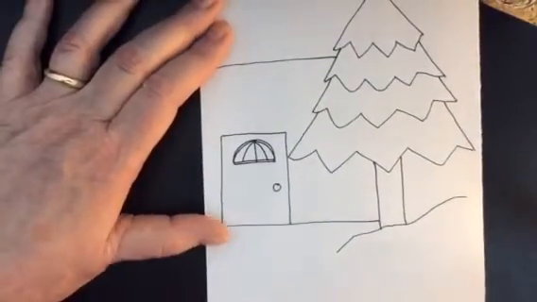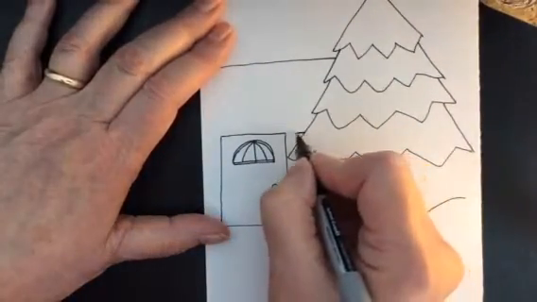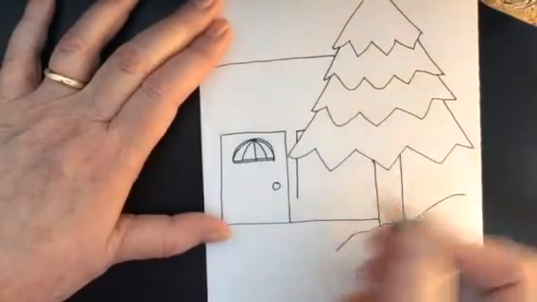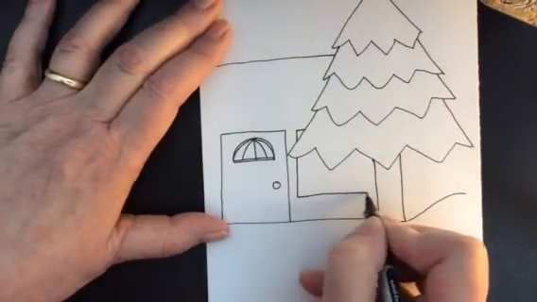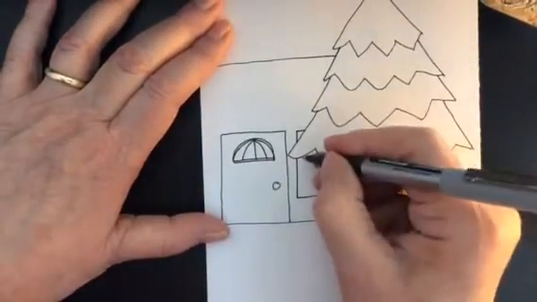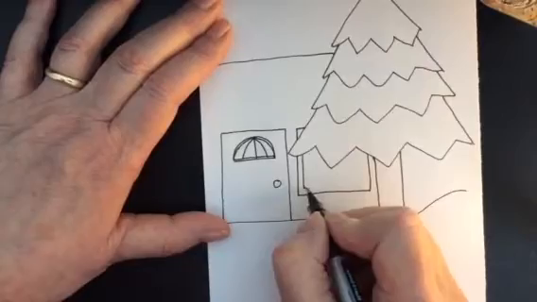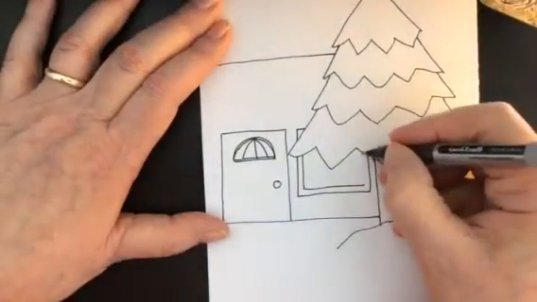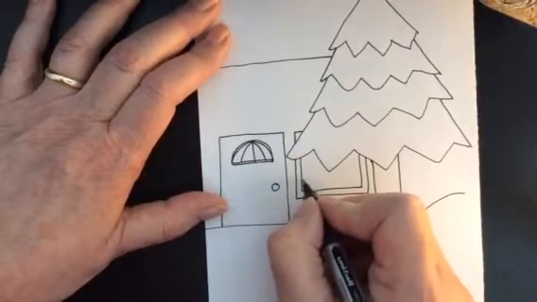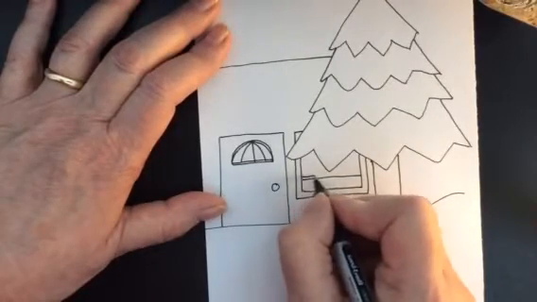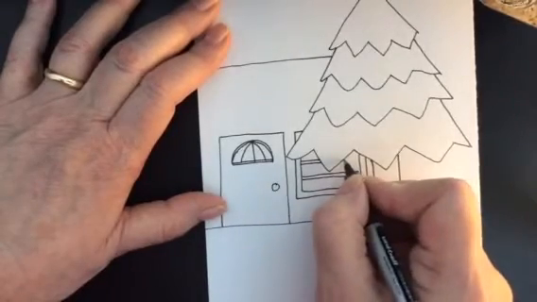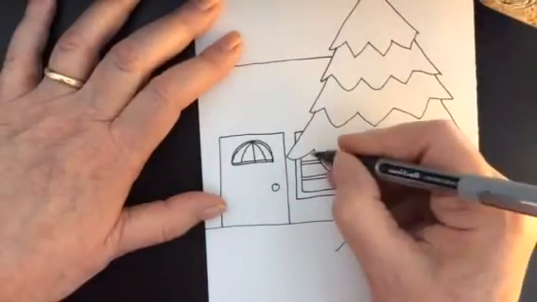And then we talked about overlap before, so overlapping or behind my tree, I'm going to start to add what's going to become a window. That's the inside frame of my window. And this is a pretty big window, so I'm going to imagine that it's one of those great big picture windows that has little glass panes. You can make yours look like what you want to.